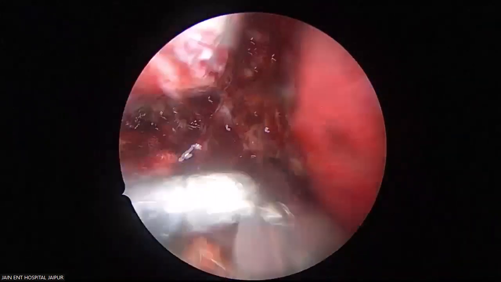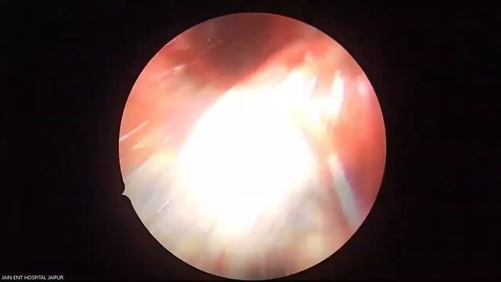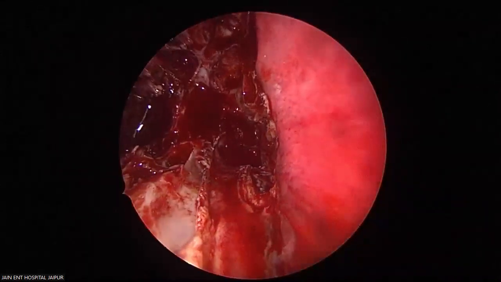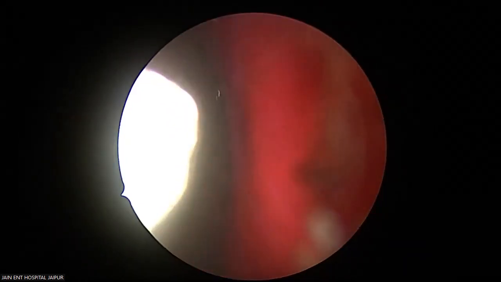Remove all packs in spite of a little bit of oozing. You suction that. Now see one by one all areas.